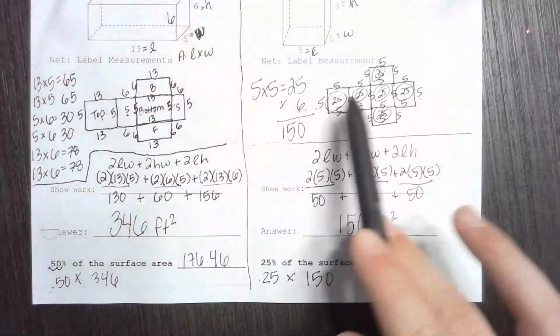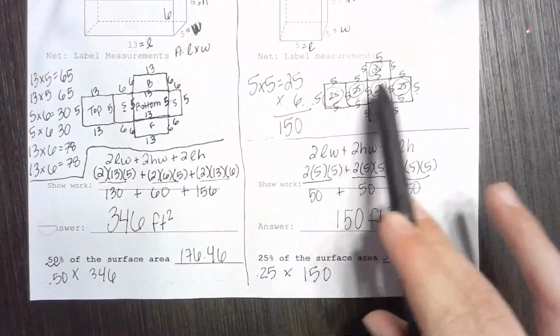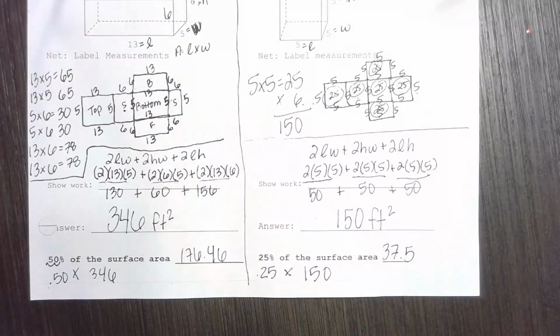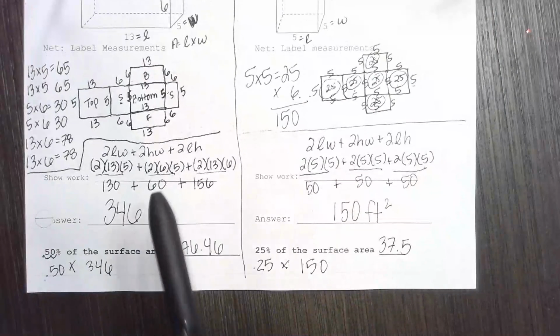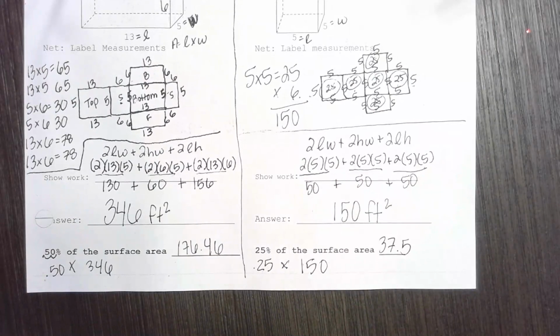One way is by using the nets and then finding the area of each of the rectangles or squares and adding up all the areas together. Or the second way was to use the formula, substitute the numbers into the formula, and then simplify it. Either way, you'll still get the same answer.